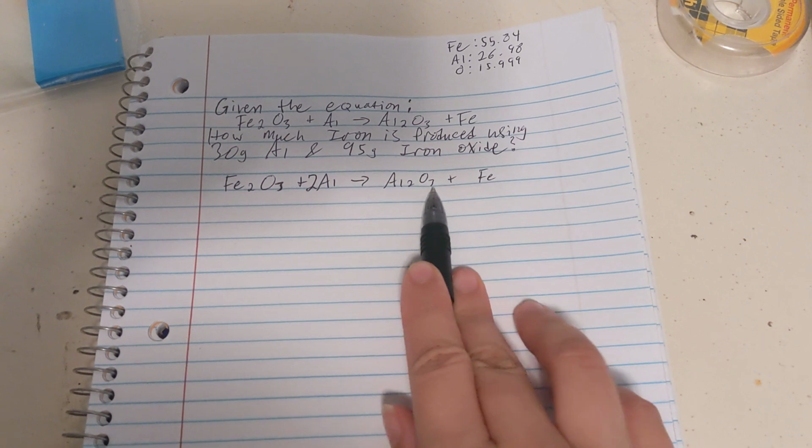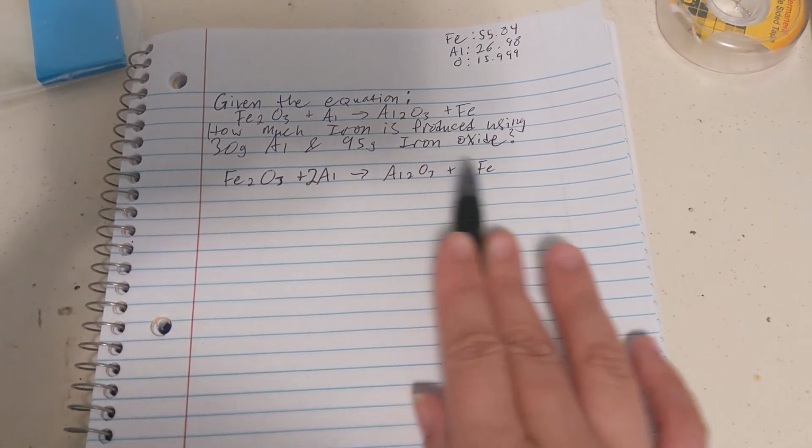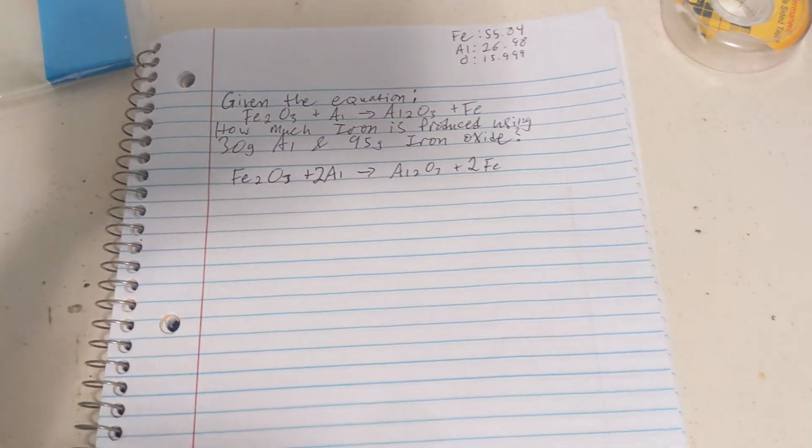We've got 3 oxygens on here and 3 oxygens here, so that's balanced, but we've got 1 iron here and 2 there. So we're going to go ahead and put a 2 right there.